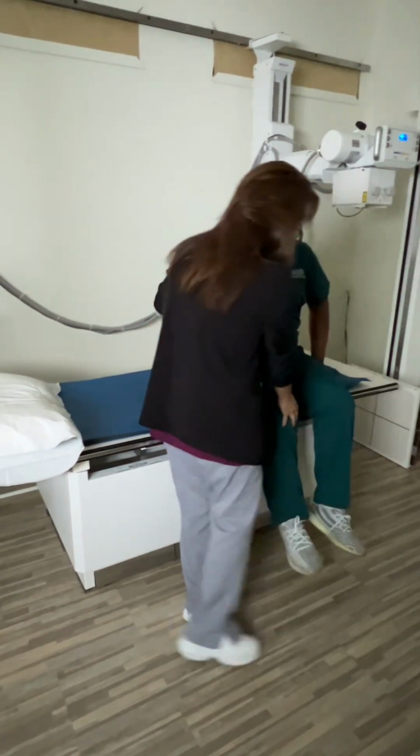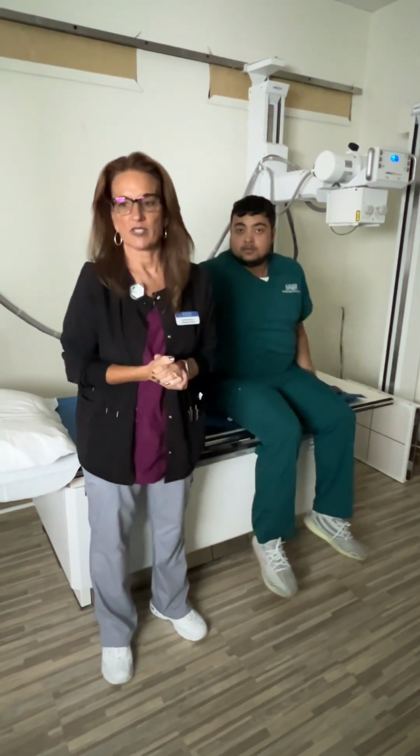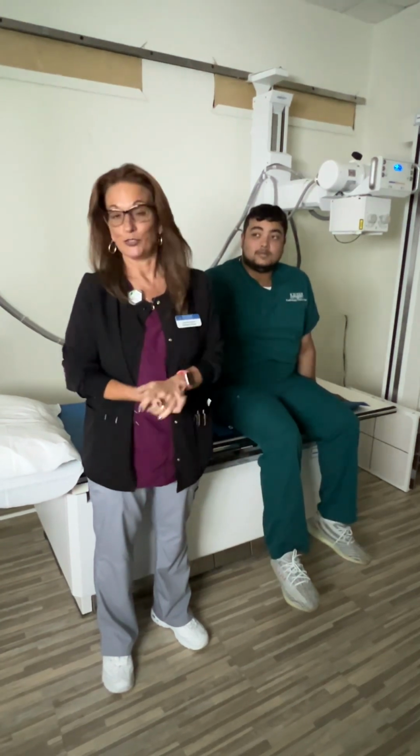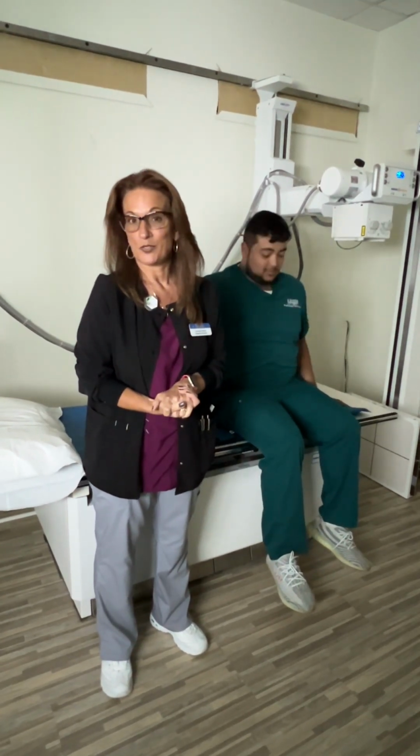Good. And then I would walk him back to the dressing room, let him get dressed, and tell him the radiologist would send the report to his ordering physician. That's a 2-view crosswise AP supine abdomen.